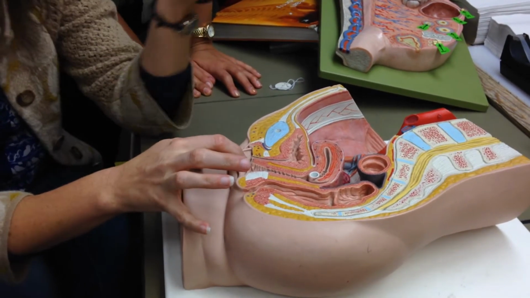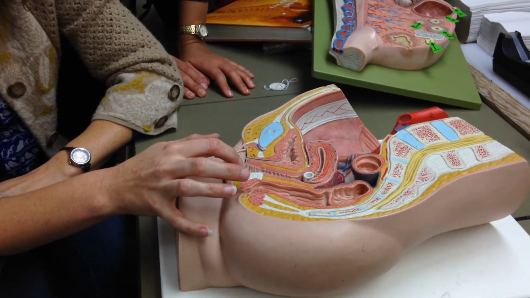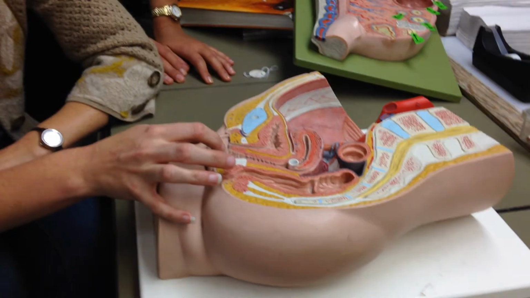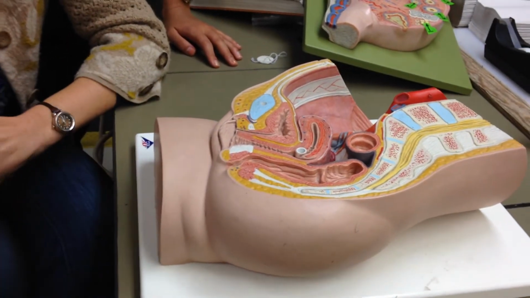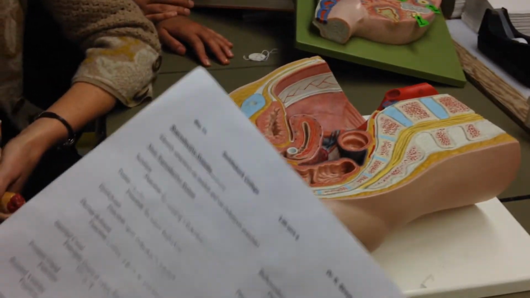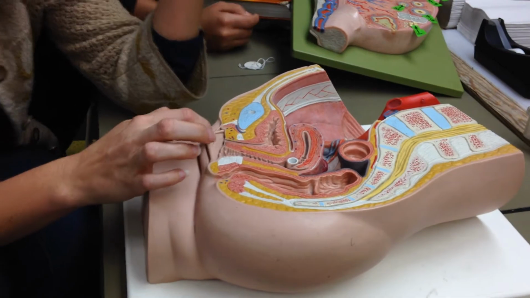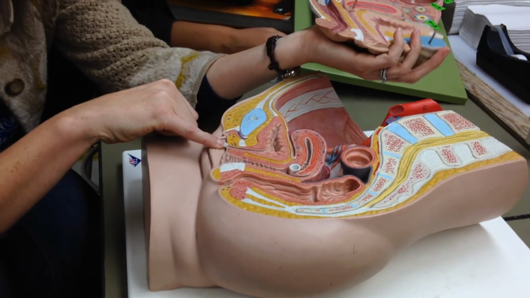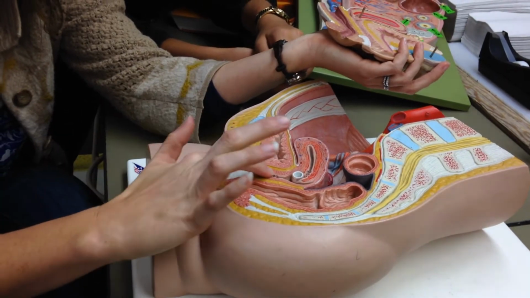It's also this space. Vestibule. Vestibule is like an alcove. All right, so this is the external urethral orifice. Okay, what's this? Vagina.